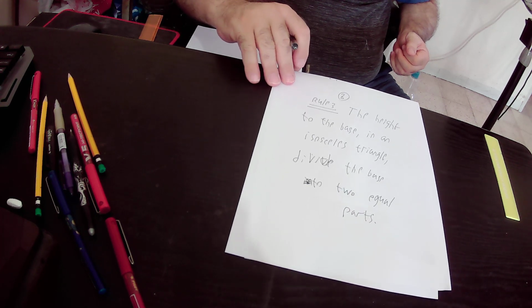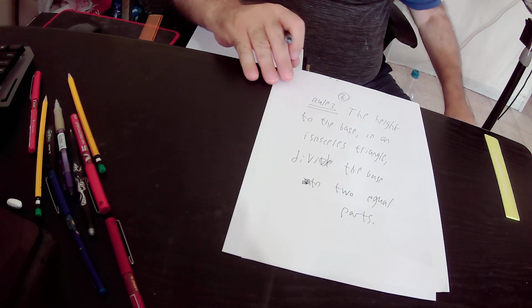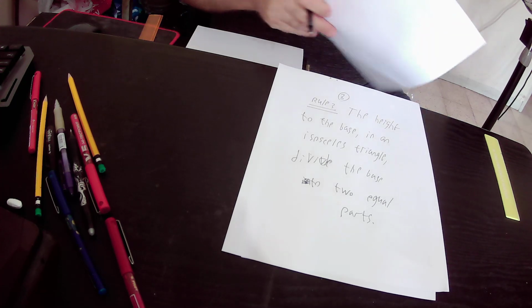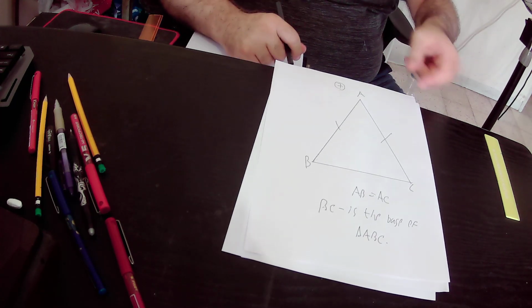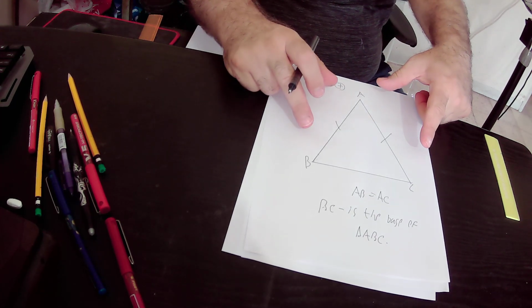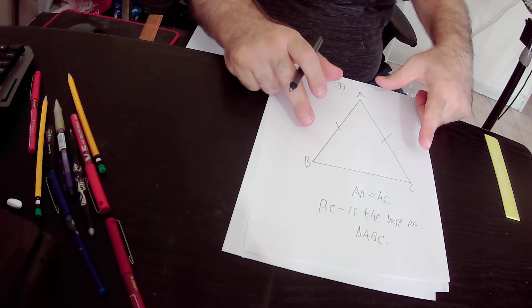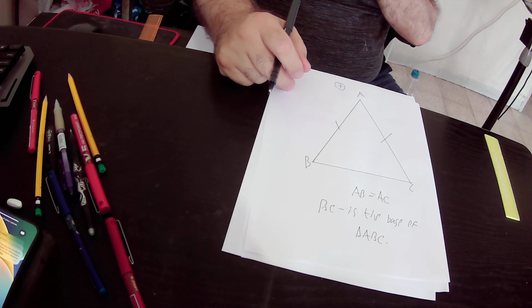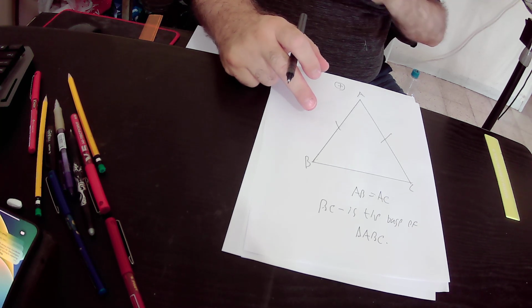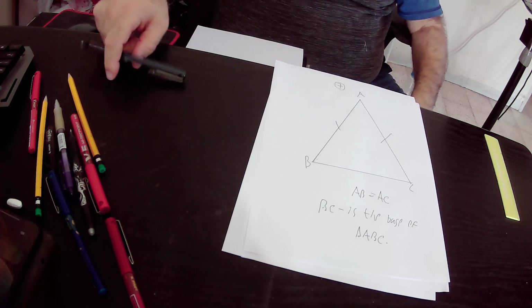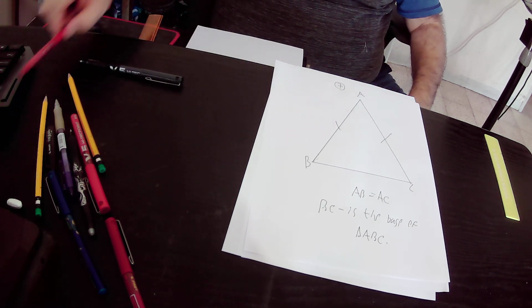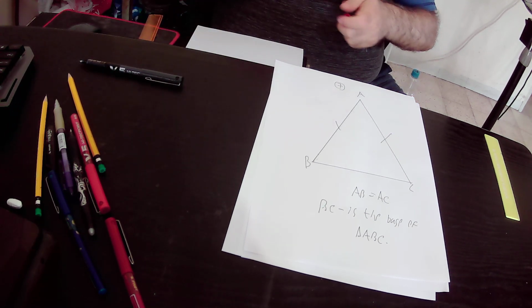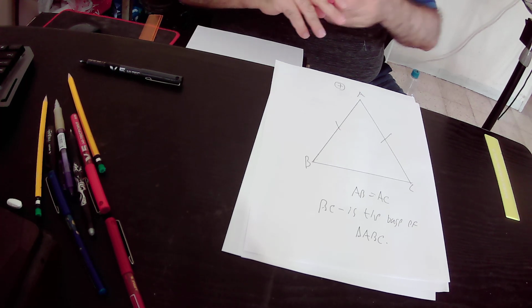Okay, so actually this triangle is an isosceles triangle because AB equals AC, and according to rule number 3, the height to the base creates 90 degrees with the base.